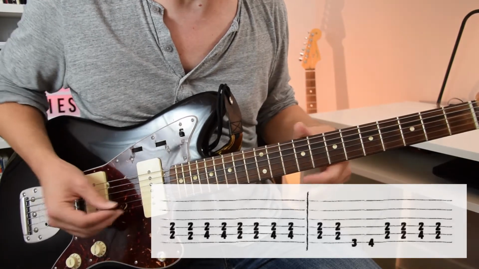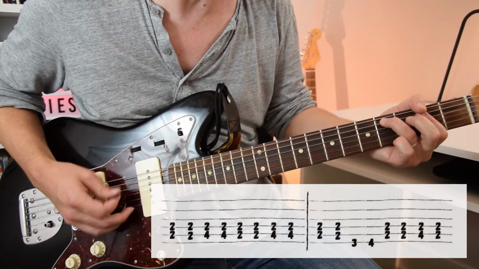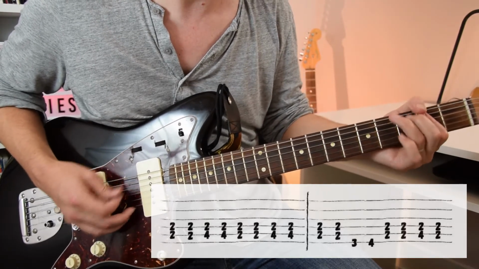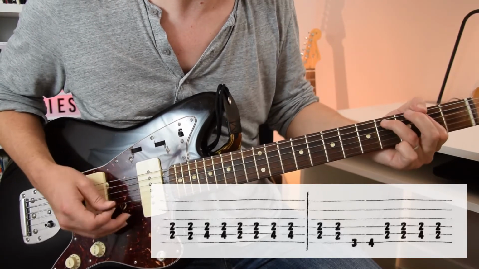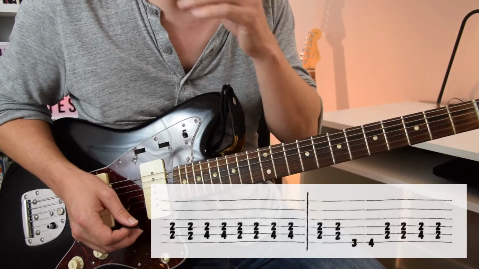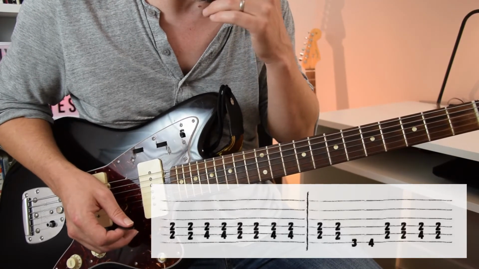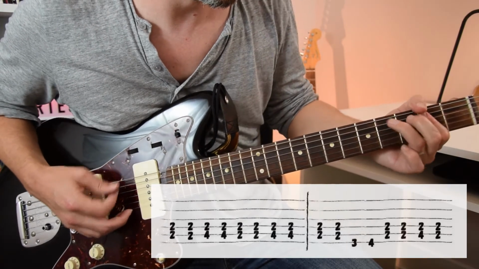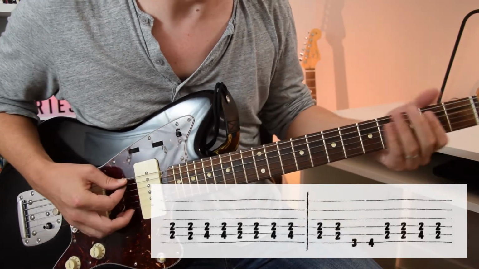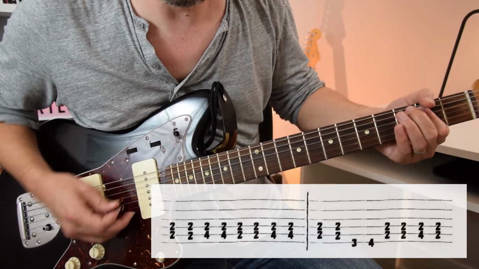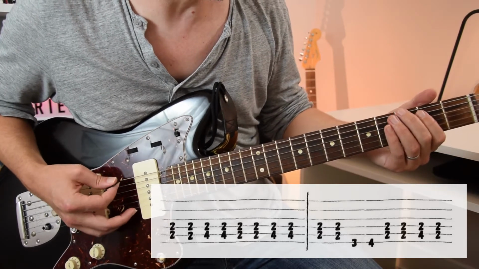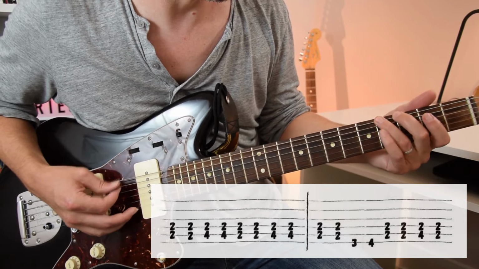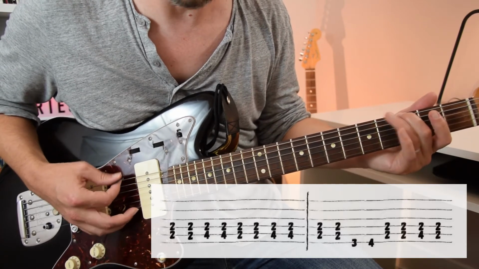Remember we got that shuffle feel, so 1 and 2 and 3 and 4. You could do that for the first 4 bars, but we're not. We're only going to do that for the 1st and 3rd, because for the 2nd and 4th we're going to go. So that's 2 down again, and then on the low E string we're going to go 3 and 4.